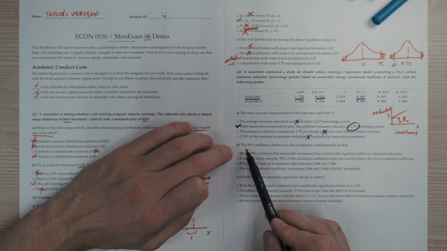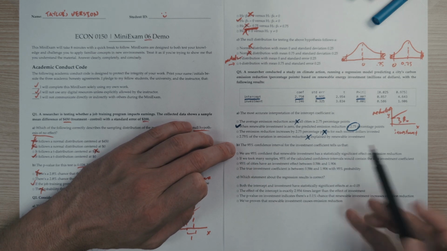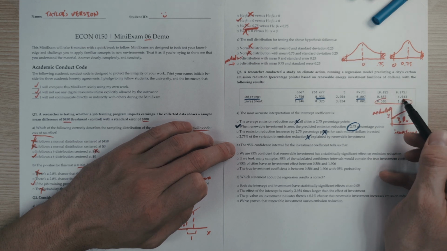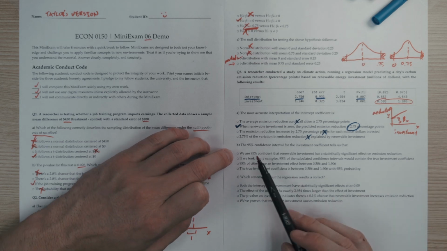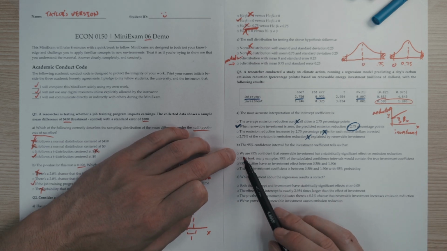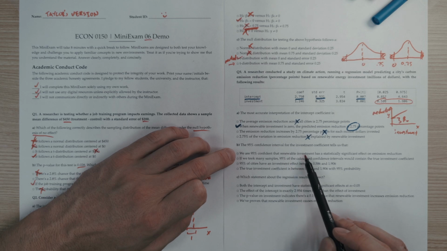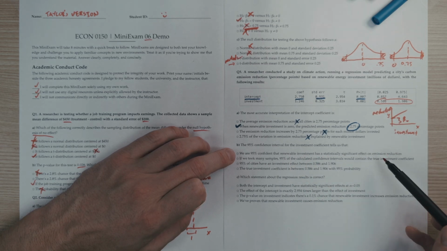The second question is, the 95% confidence interval for the investment coefficient tells us what? So that's going to be this here. We are 95% confident that renewable investment has a statistically significant effect on emission reduction.